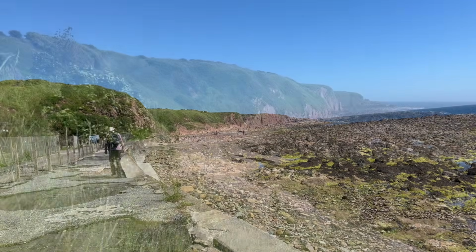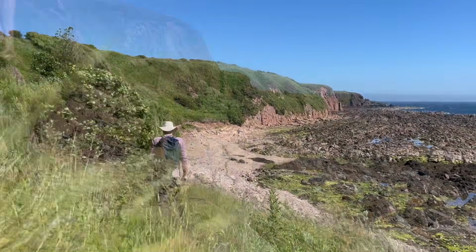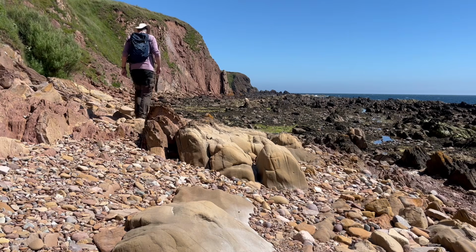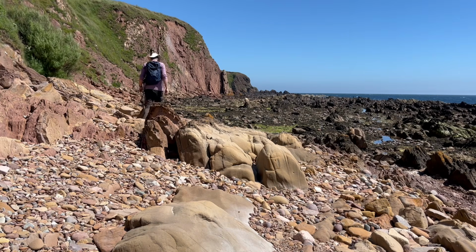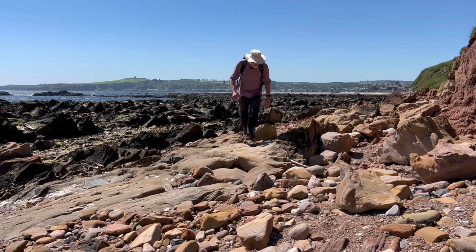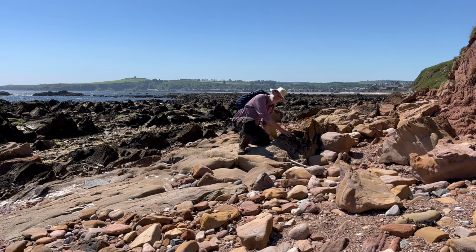And just as at Dunnottar, the rocks are stood on end. But these aren't conglomerates, but sandstones, a bunch of rocks unsurprisingly called the Cowie Formation. Well, let's have a look at a couple of the main facies in here. And we can start off with this.